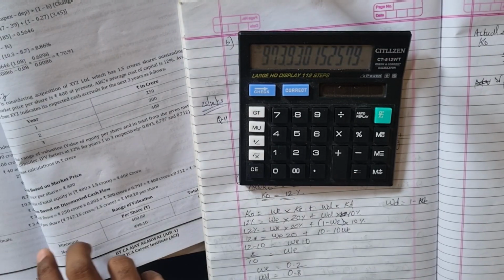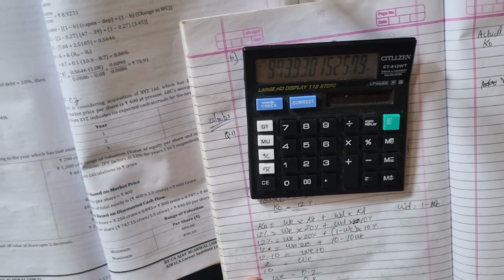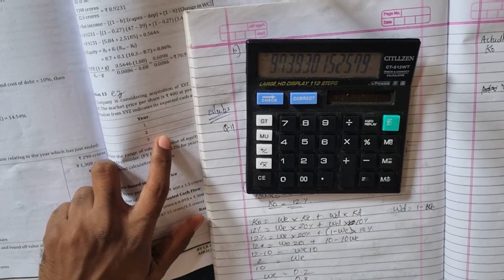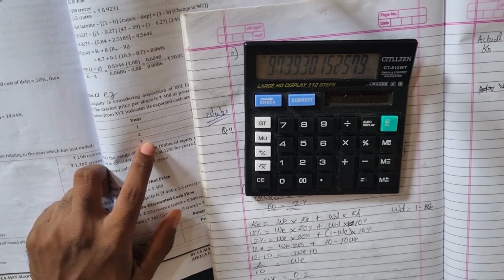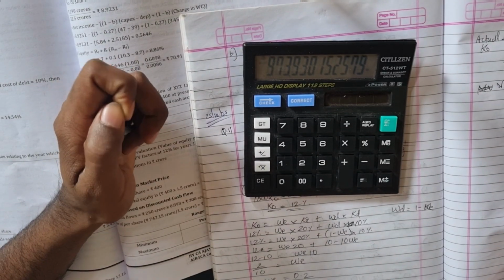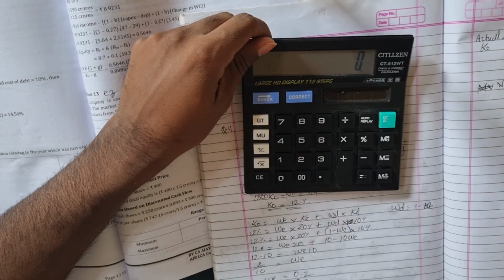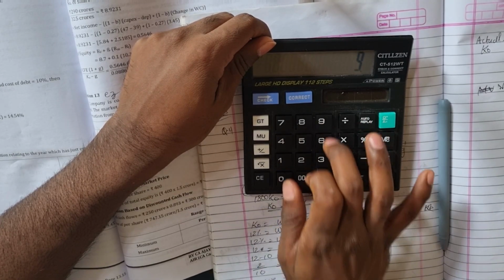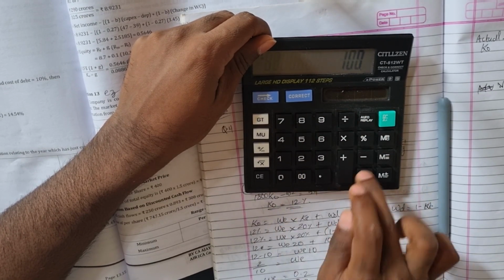So is that the answer we are getting? Yes, 974.73, but we are getting 973.93. This much difference is fine. 9.09, right? So if we do 14.54 minus 9.09 divided by 100, we'll get this same answer.